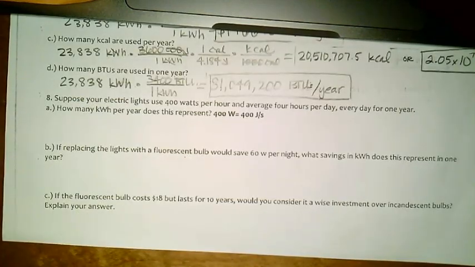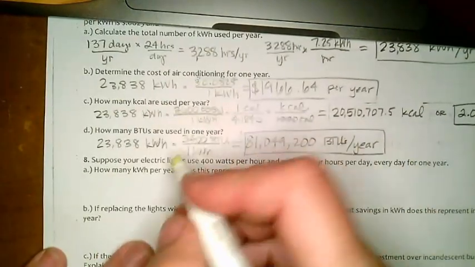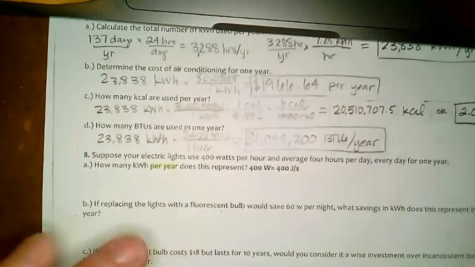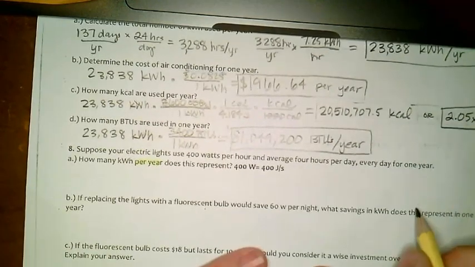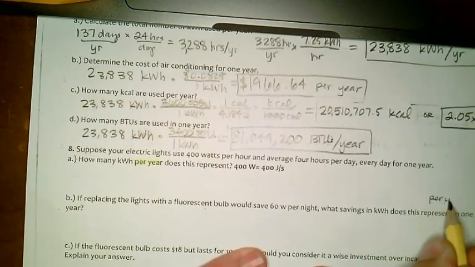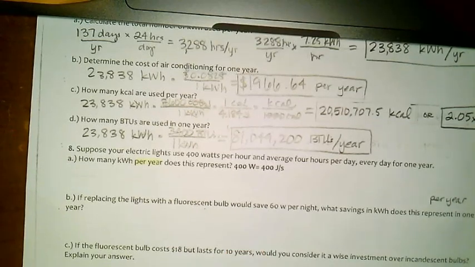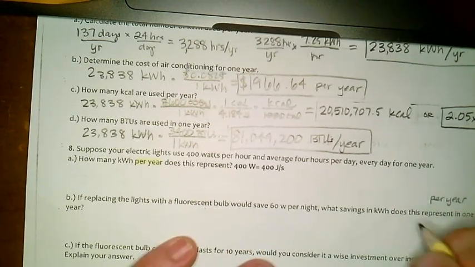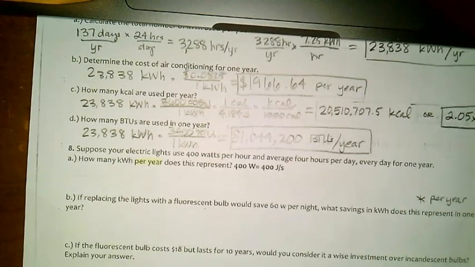All right. And last but not least, number 8. Suppose your electric lights use 400 watts per hour and average 4 hours per day, every day for 1 year. How many kilowatts per year does this represent if 400 watts equals 400 joules per second? Okay, I'm just going to remind myself that this is per year, and I'm going to write this down here as per year so that I don't have to keep that in my calculation all the time.